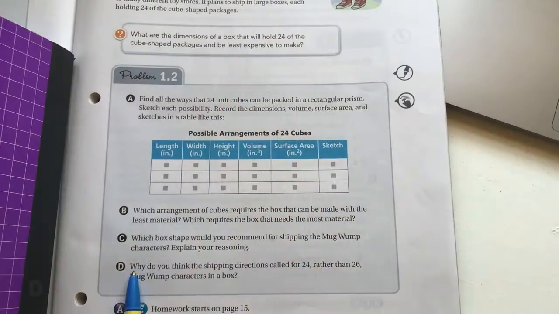So I think we would probably want to go with the best one being the 3 by 4 by 2, which would give us that 52 units squared of surface area, because that's going to give us the lowest amount we would need. That's probably why we would go with that one, because it would also probably cost the least too.